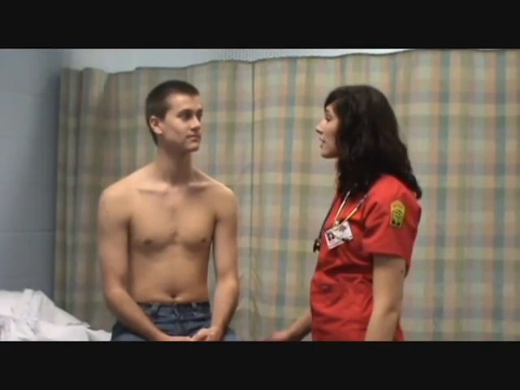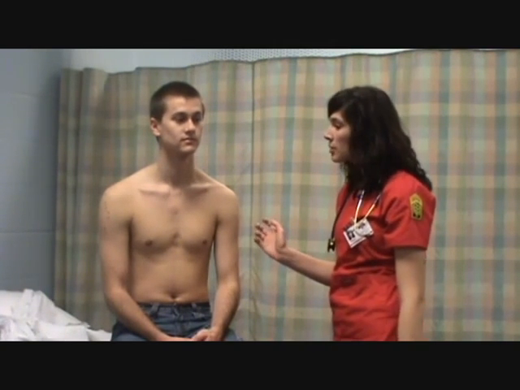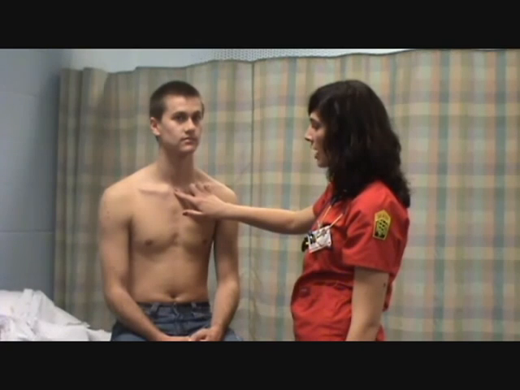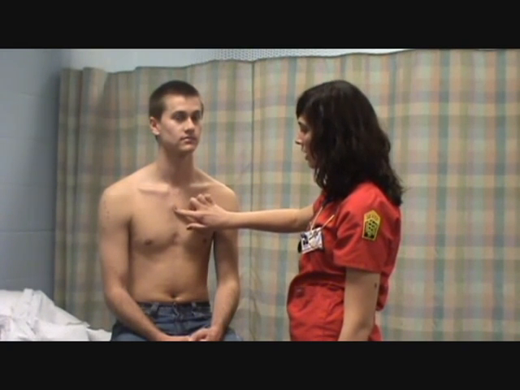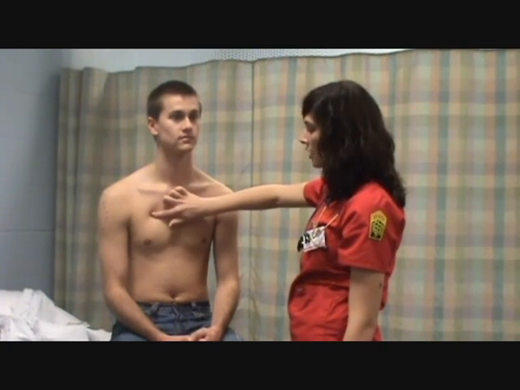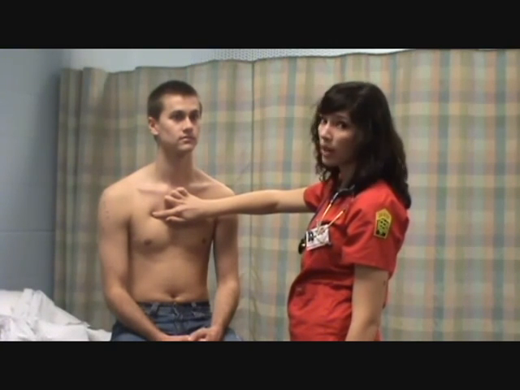Okay, David, now we're going to go ahead and listen to your heart sounds, so you can breathe normally for this part. All right, first I'm going to point them out. You're going to find the suprasternal notch, go down to the angle of Louis, over to the right, second intercostal space, and this is the aortic.